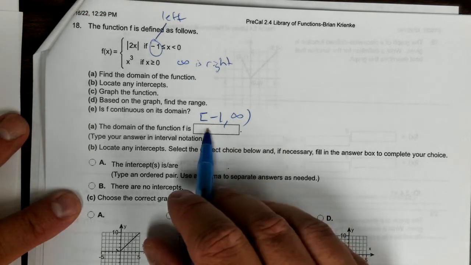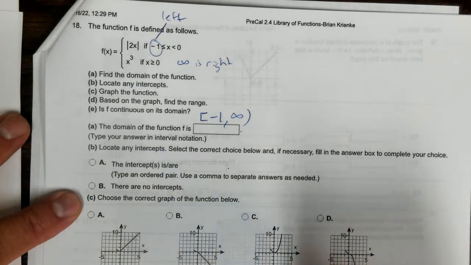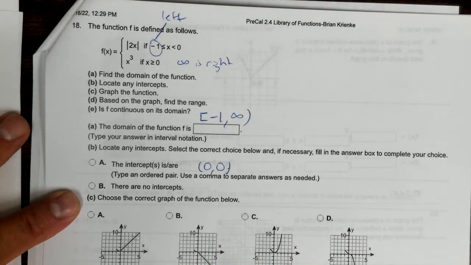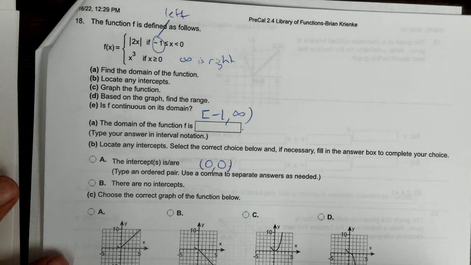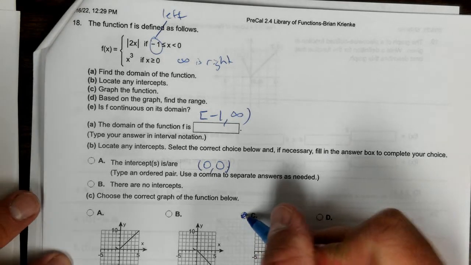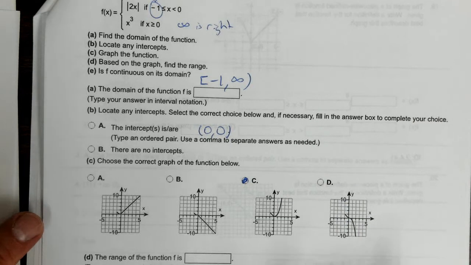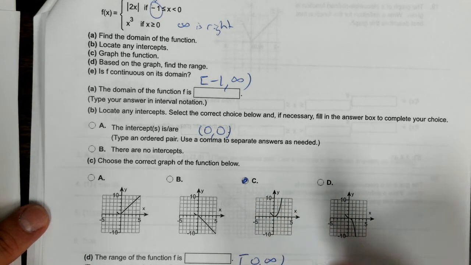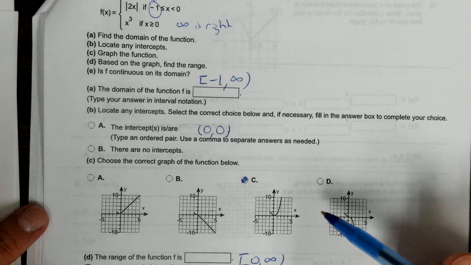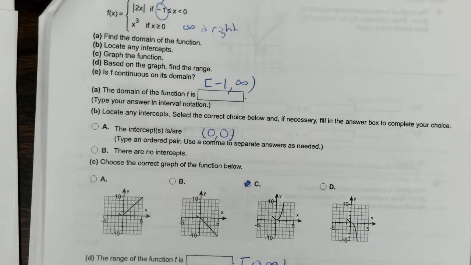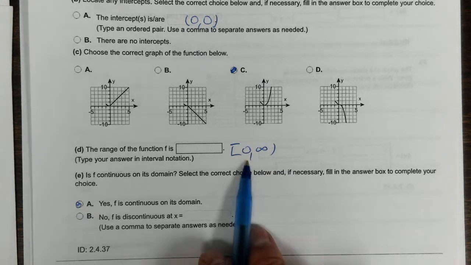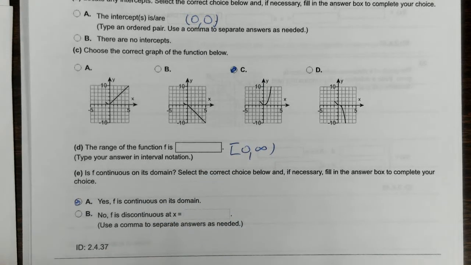The x-intercept, 0 cubed is 0, and so that'd be your intercept. When you graph it, it would look like the C graph, and the range would be from 0 to infinity, because it's from the x-intercept up, and it is continuous. So 0, infinity for the range, and yes, it's continuous. Okay, just two more real quick.